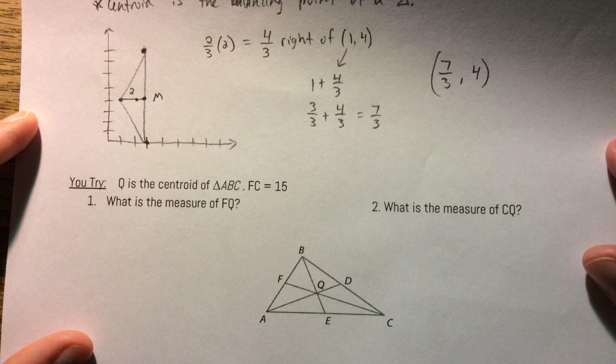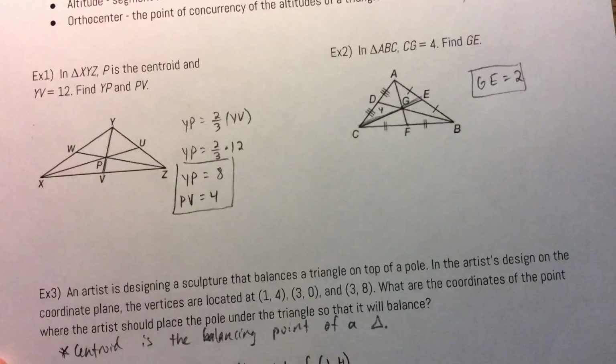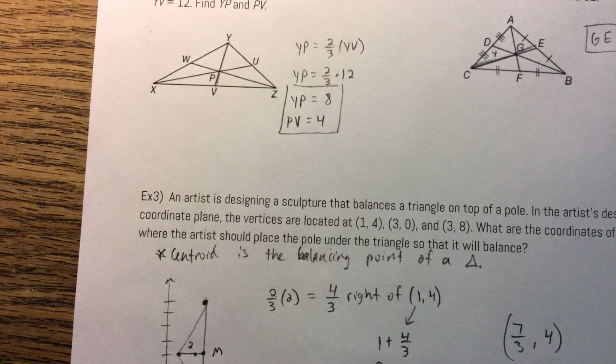And for your joke, what do you call a pig that does karate? It's pork chop. Alright, have a great rest of your day and make sure you're kind to someone today.